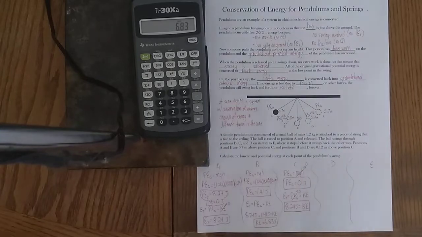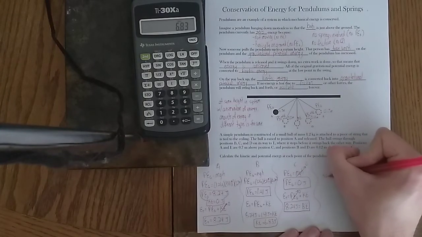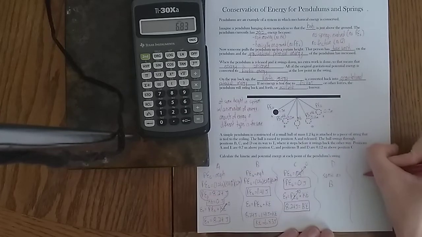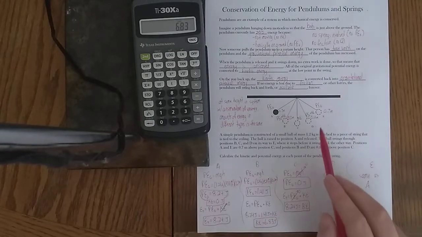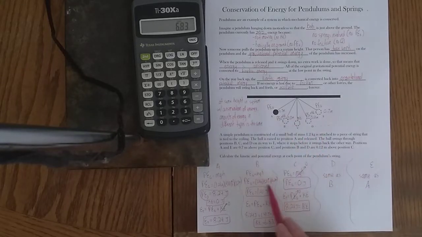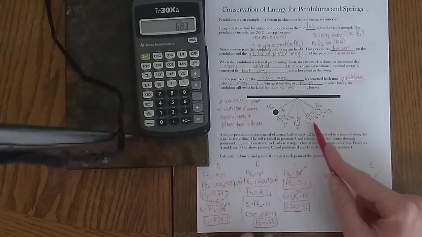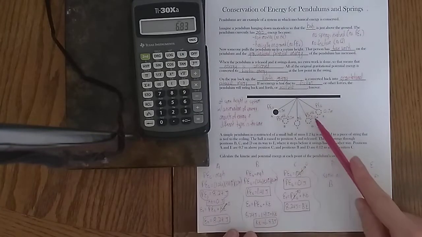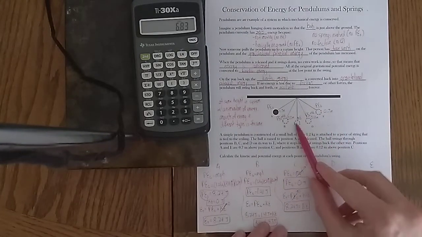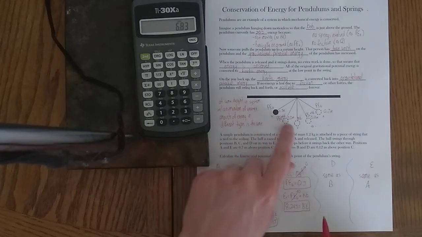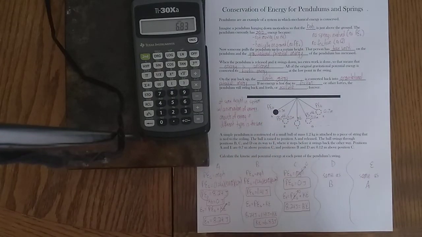D and E are very simple because D is just the same as B, and E is simply the same as A. The reason is that they are at the same heights as B and A, respectively. D has the same height, 0.12 meters, so we would get the same potential energy and the same kinetic energy that we did for B, and likewise for E. The only difference is that at D, we have gaining gravitational potential energy and decreasing kinetic energy because the object is on the way up, whereas at B, we had the opposite. Kinetic energy was gaining, gravitational potential energy was decreasing.